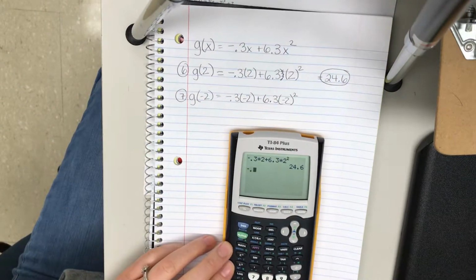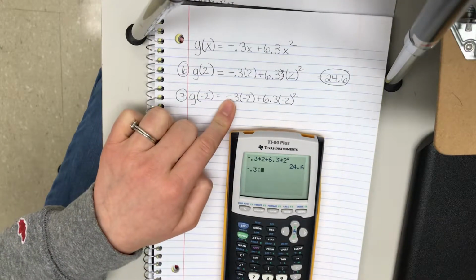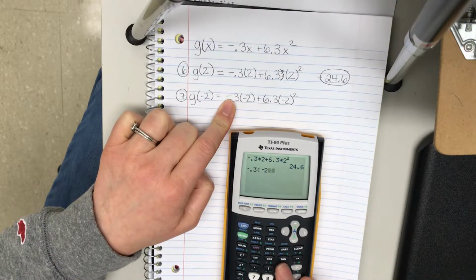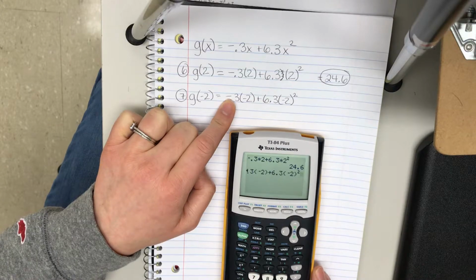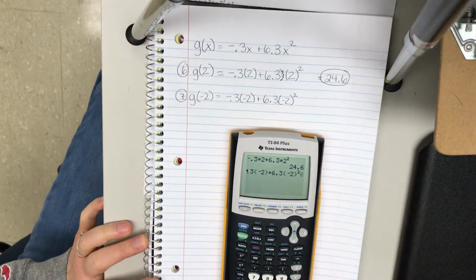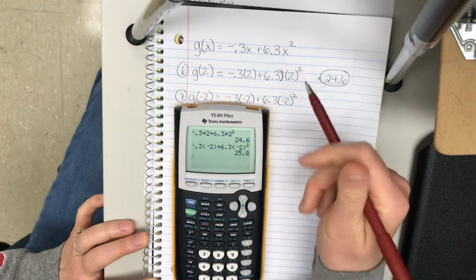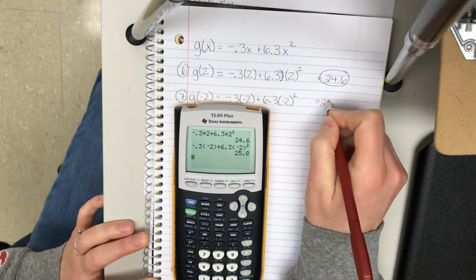So negative 0.3, I'm going to use the parentheses, times negative 2 plus 6.3 times, in parentheses, negative 2, and outside of the parentheses, squared. It's pretty important that you get that right to get the answer right. And I am getting 25.8.